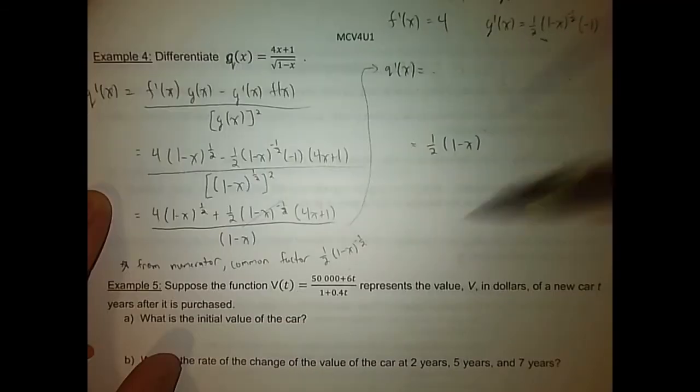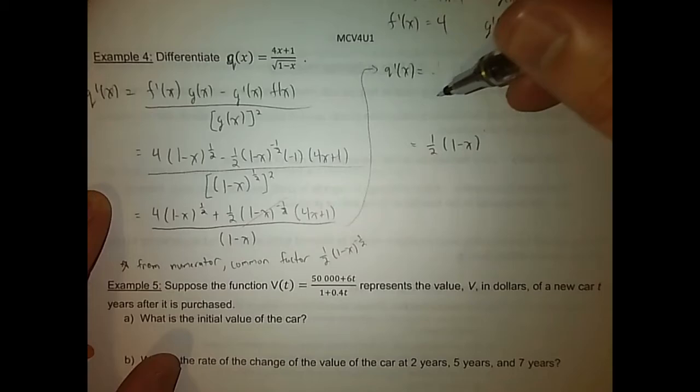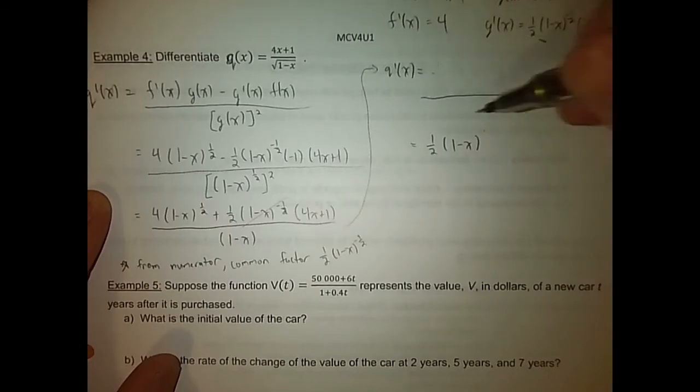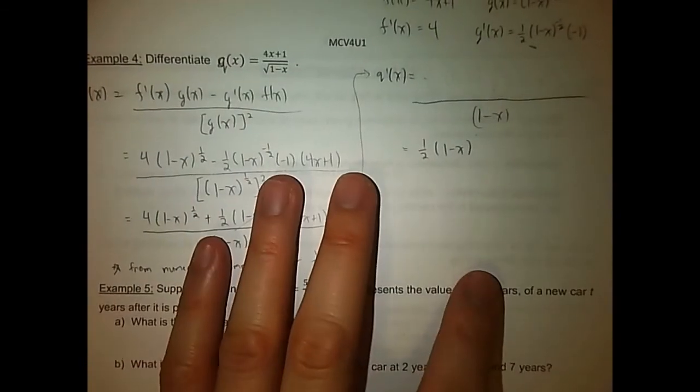So I'm going to show this common factor just from the numerator. So everything is still going to be over this 1 minus x here. Oops, I had this left over.